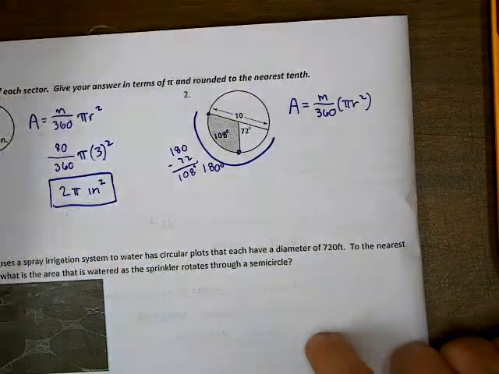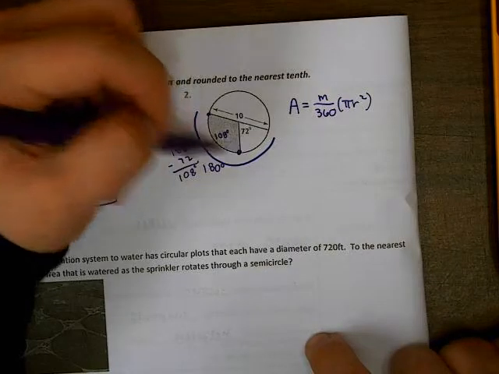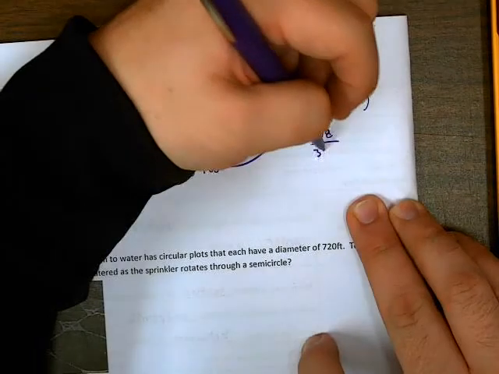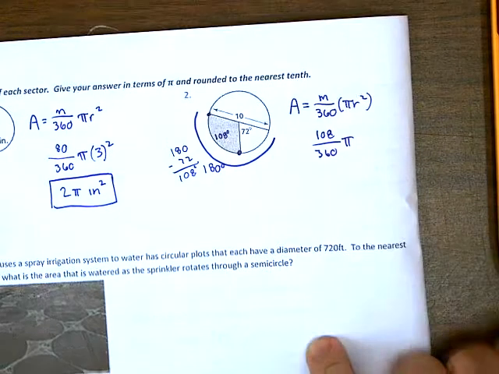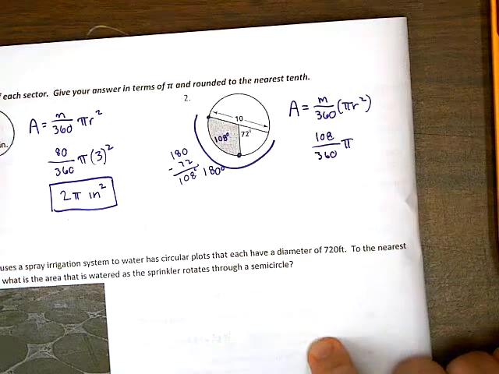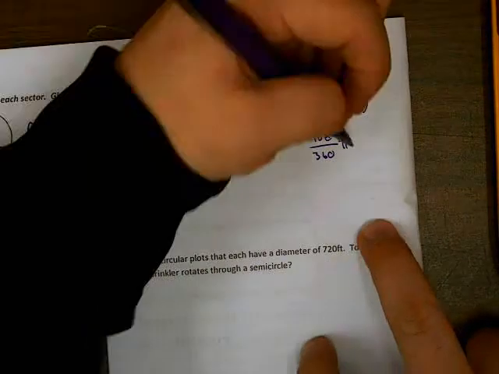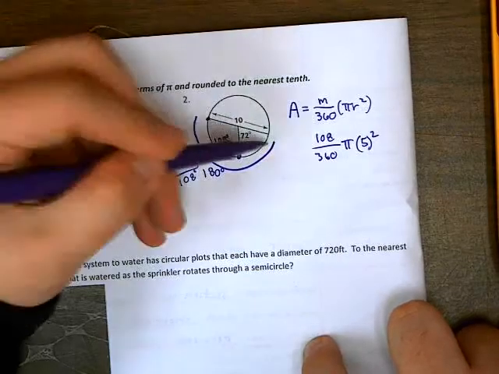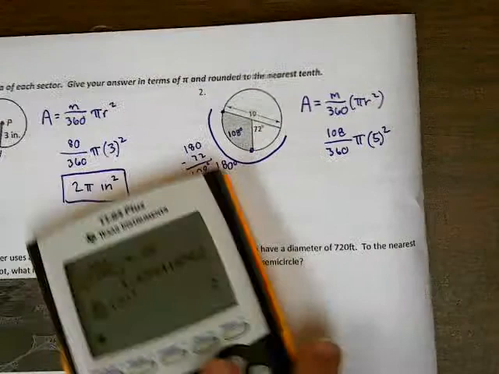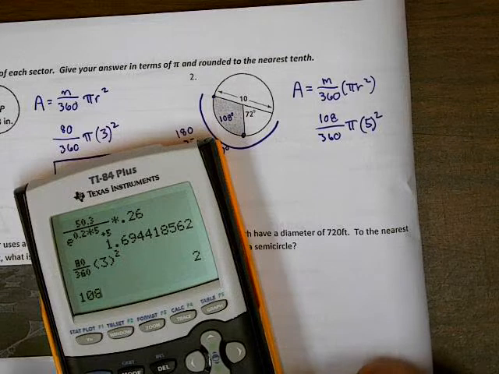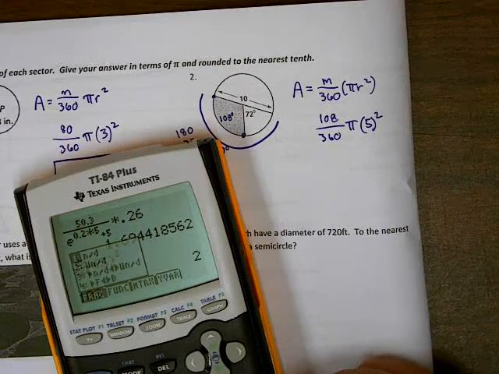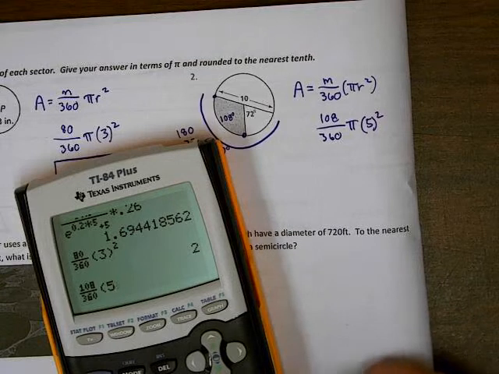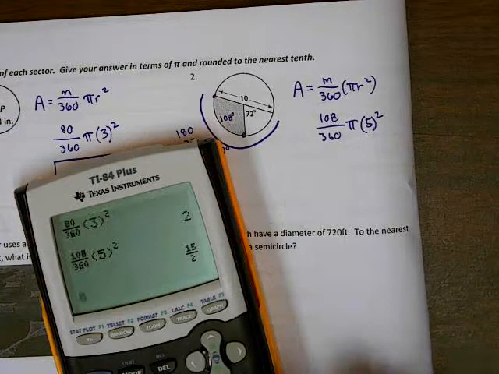Now I have the measure of the central angle, so 108 over 360 pi. What am I going to plug in for r? Hopefully at this point you guys are feeling decent at this. We're going to plug in 5, because my diameter is 10. So now go to the calculator: 108 over 360 times 5 squared. I get 15 halves.